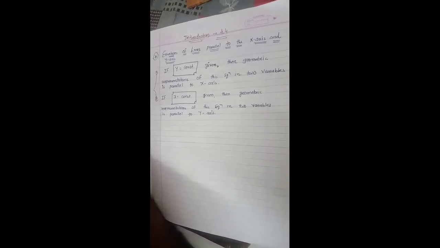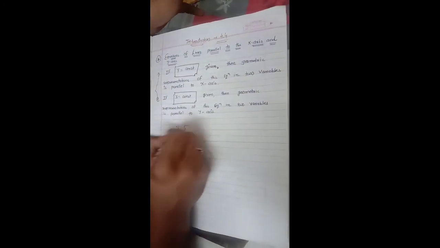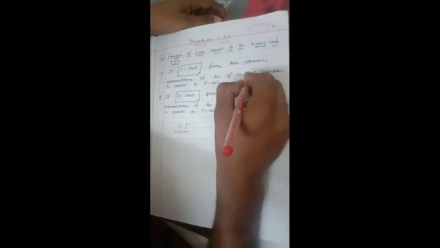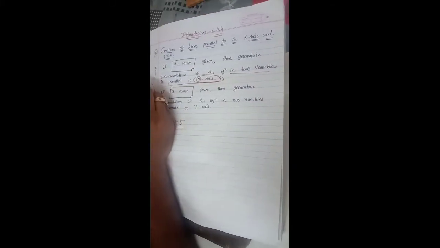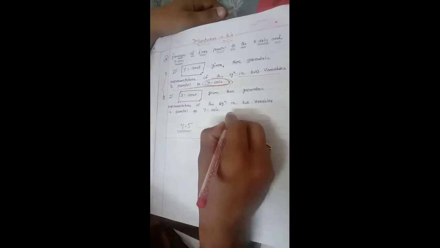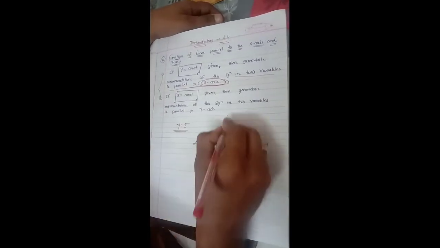If y is equal to a constant, for example y is equal to 5, this type of equation, then the geometrical representation of this equation in two variables is parallel to what? X-axis. Parallel to the x-axis.